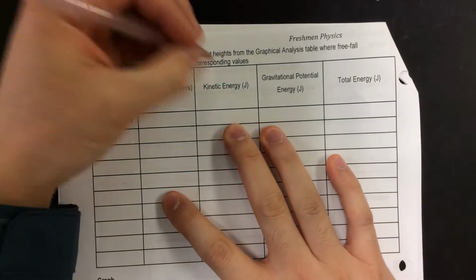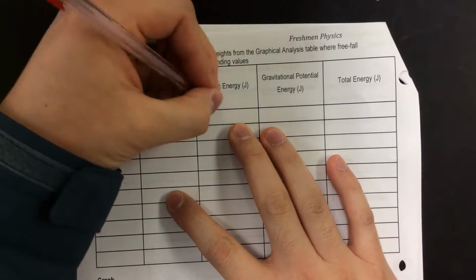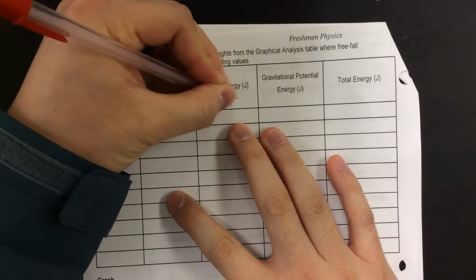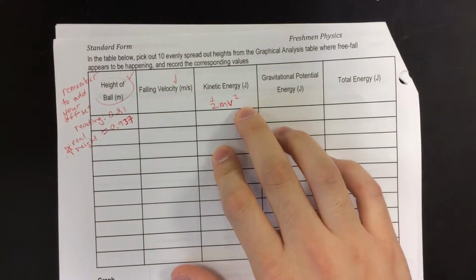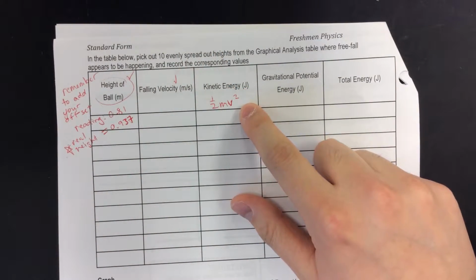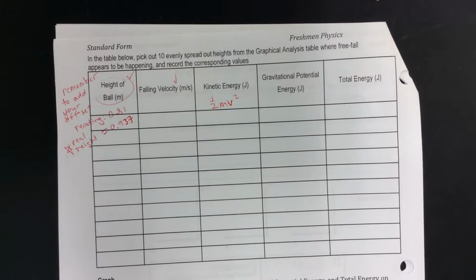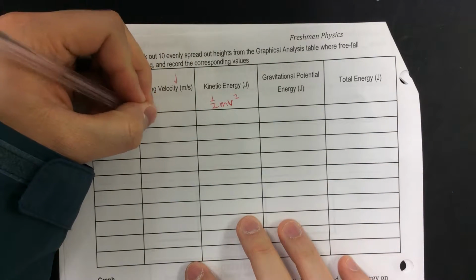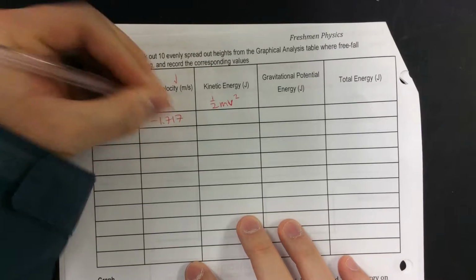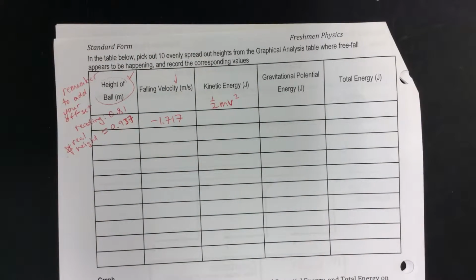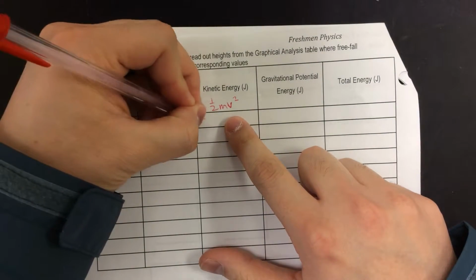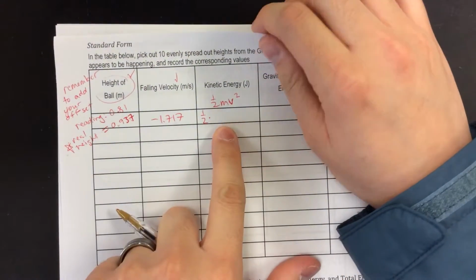Okay, so calculating kinetic energy, 1/2 mv squared, right? We've said before that you gotta make sure you square the velocity first. So as an example, I'll give what I have here and walk through one calculation. So I'm gonna take 1/2 of my mass.